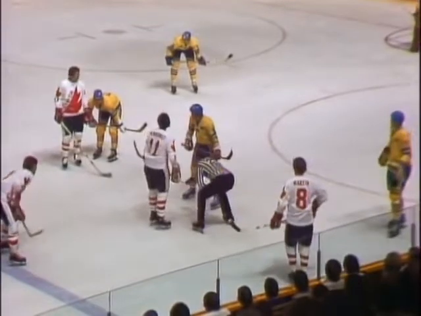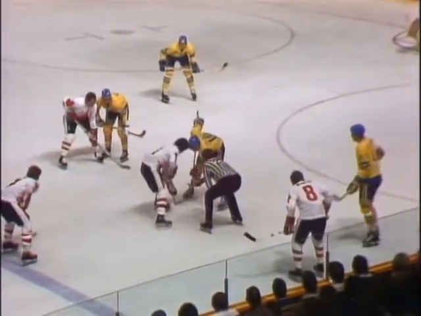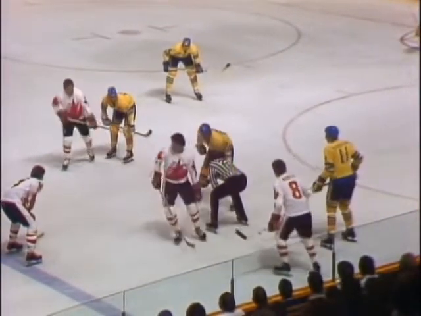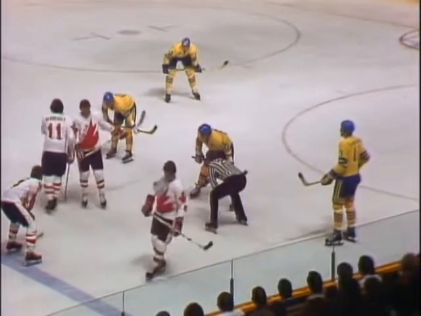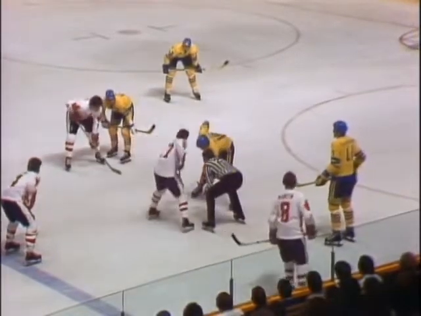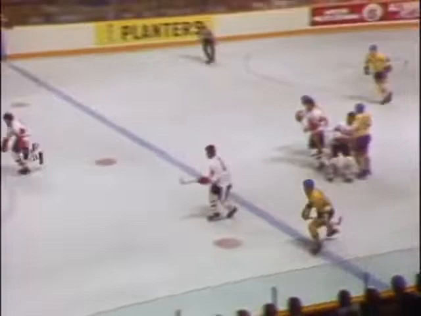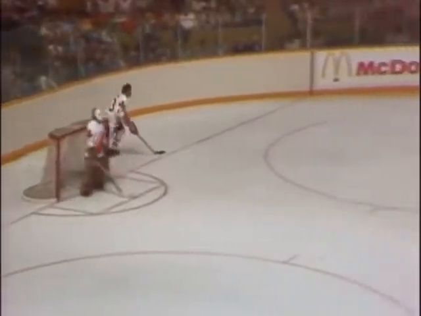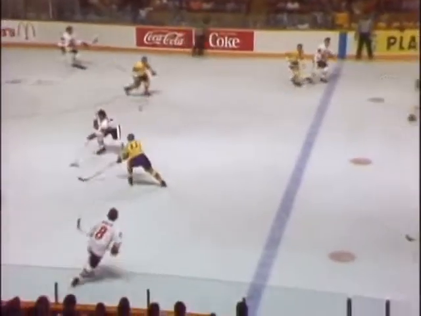Gilbert Perreault at center with Martin and Barber on the left side. Robinson and Orr out there for Team Canada defensively. Mats Ahlberg is out there at center now for Sweden. The puck goes down the ice. Vachon leaves it there for Robinson. 5 minutes and 13 seconds remain.